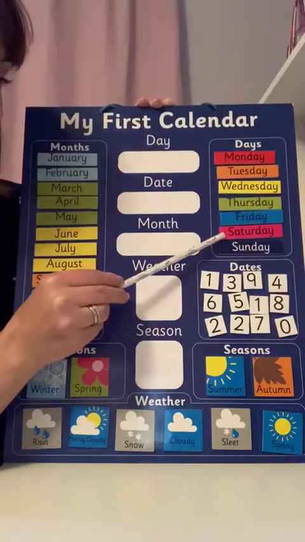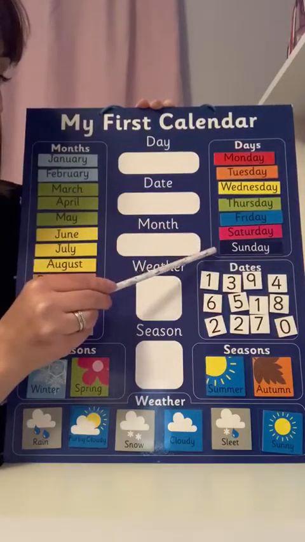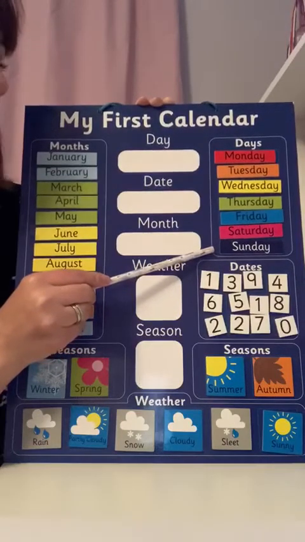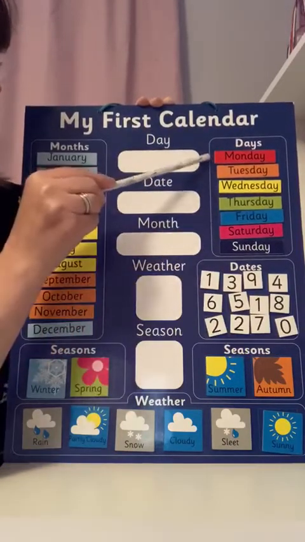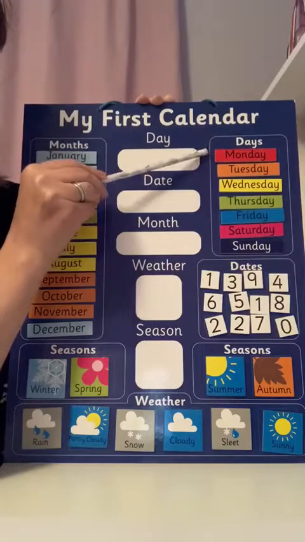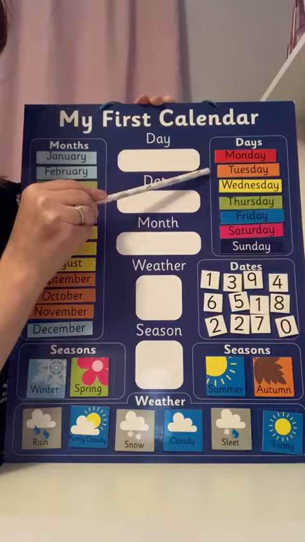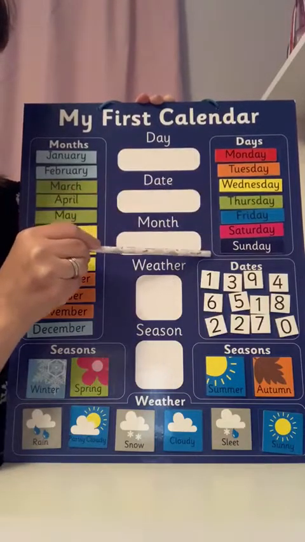Well done, everyone. Now, the song starts with Sunday, okay? But our calendar usually starts with Monday. So this is the first day of the week. Monday, Tuesday, the second one, and so on, okay?